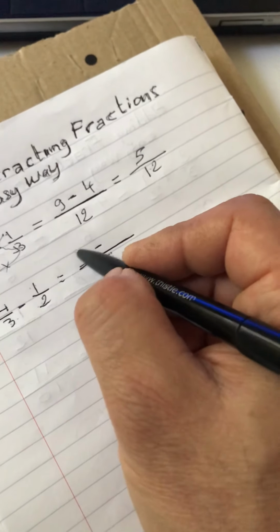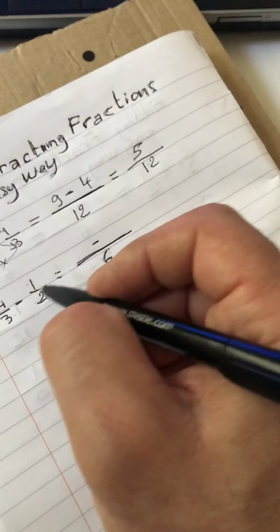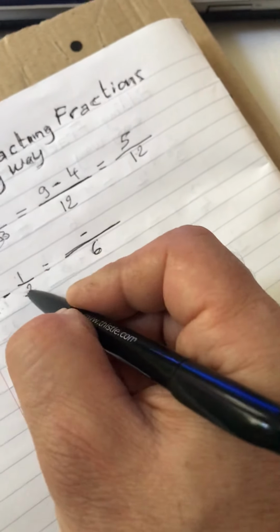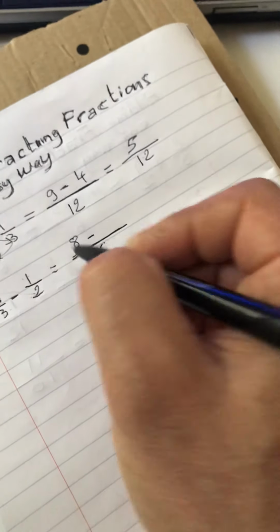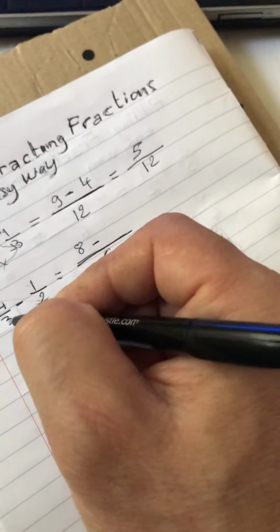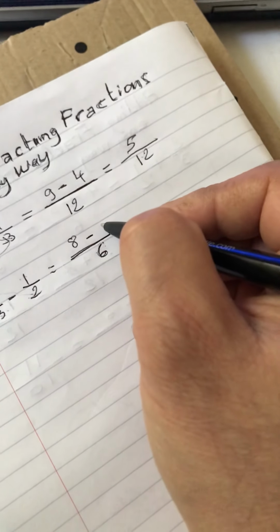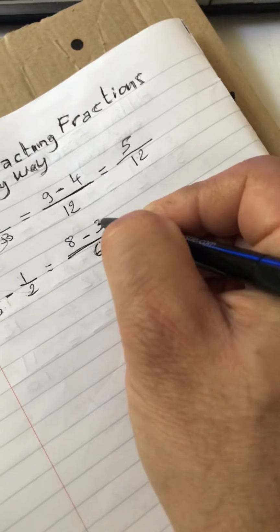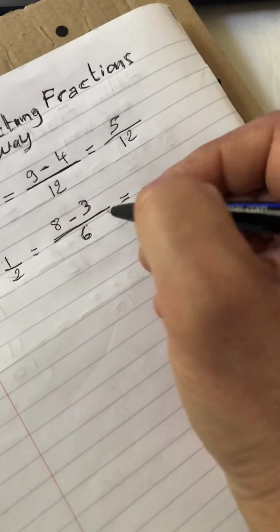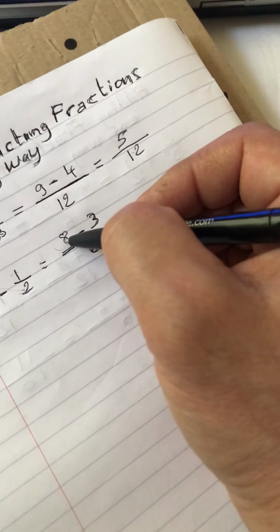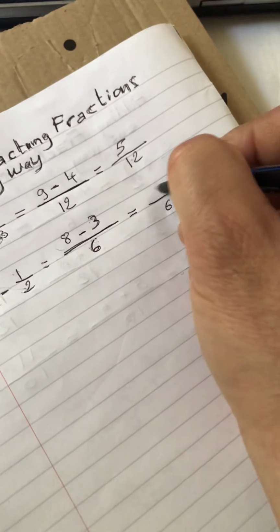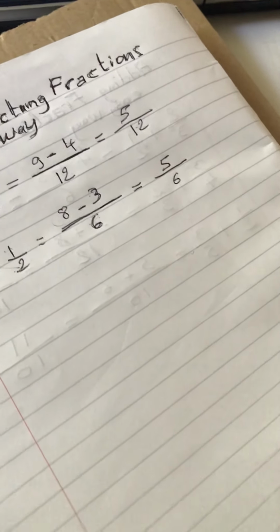Then the first part of this is we cross these together. 4 times 2 goes here, 8. Then in here, what goes here? 1 times 3 goes here, is 3. And equals 6. We work it out together. 8 minus 3. 8 minus 3 equals 5. This is the final answer.